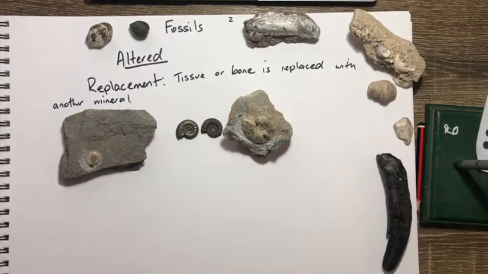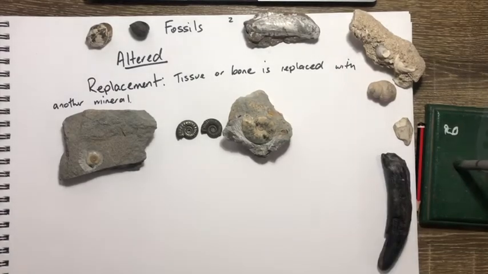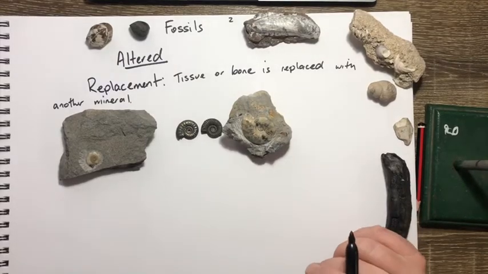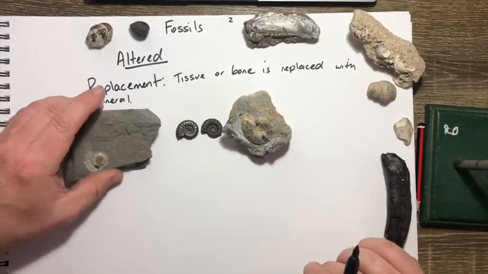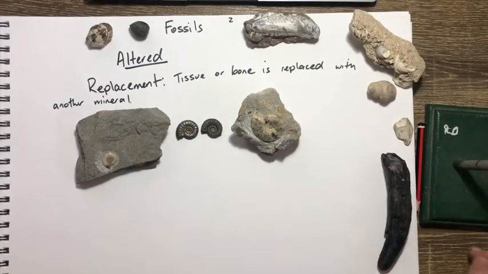I found all of these on the beach. They're about 180 to 185 million years old, and they sort of border the Jurassic and Cretaceous periods.